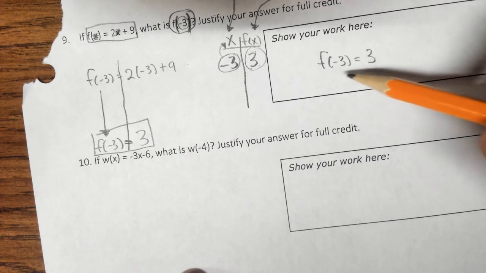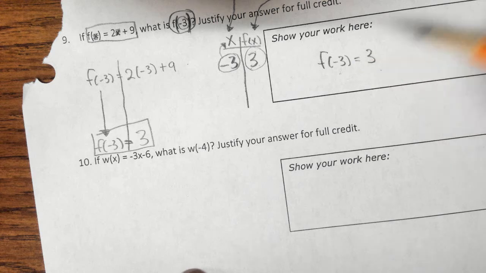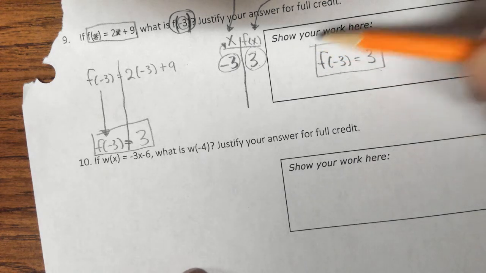And that's why we write it in function notation. We just plugged in a negative 3 and we got 3. That's all function notation tells me. So this would be my final answer.